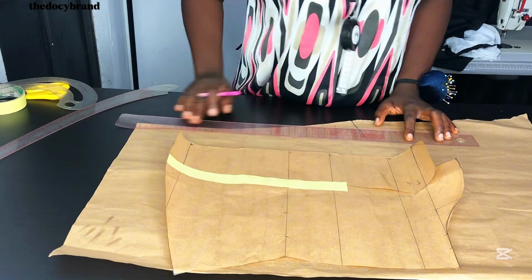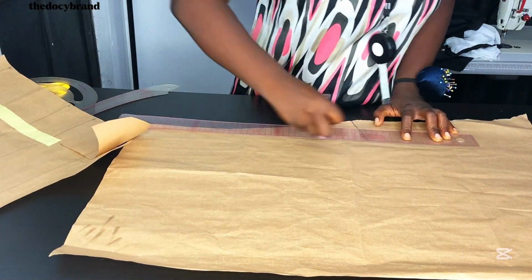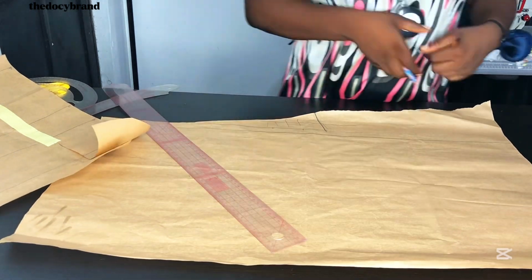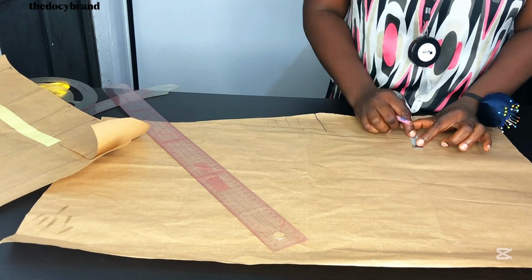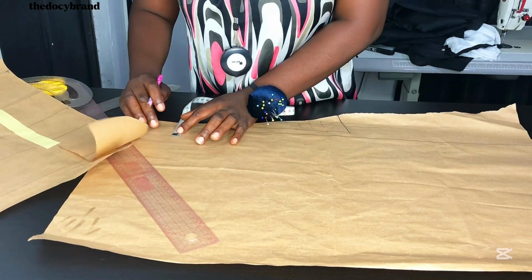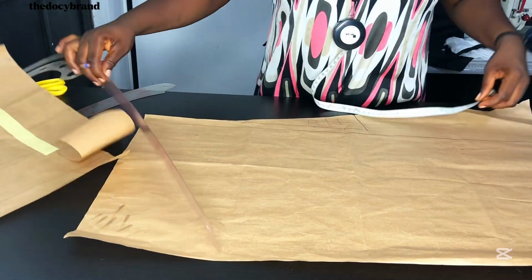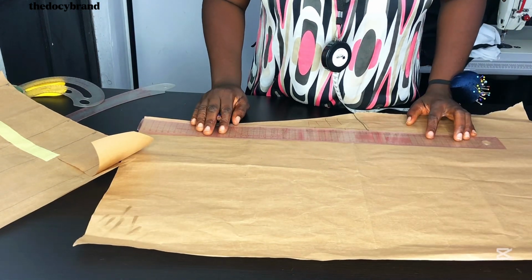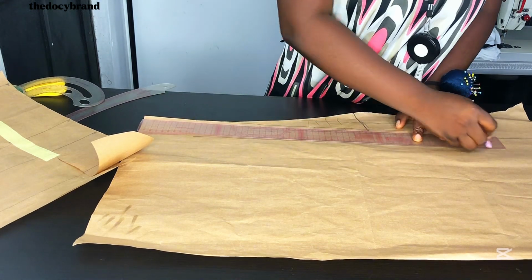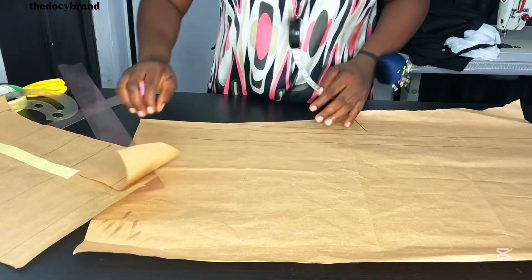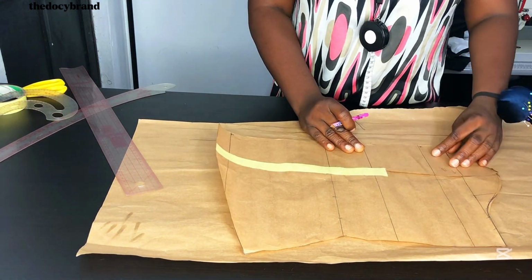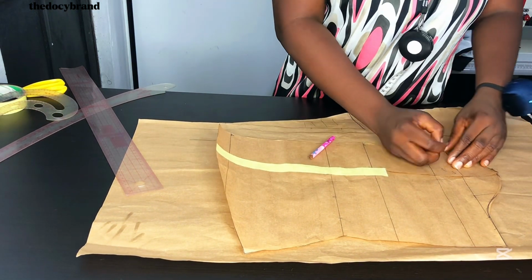Let me first of all check. So I'll rule a straight line. From that straight line, I'll be coming out by 1.5, which is for my zipper allowance. So we'll just go ahead and draw it out. After doing that, I'll place the pattern paper at the beginning of this particular line. So I'll place it there and pin it down.